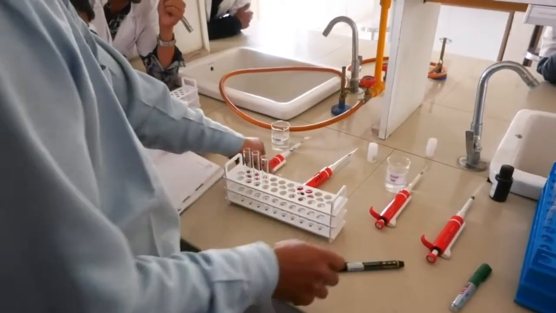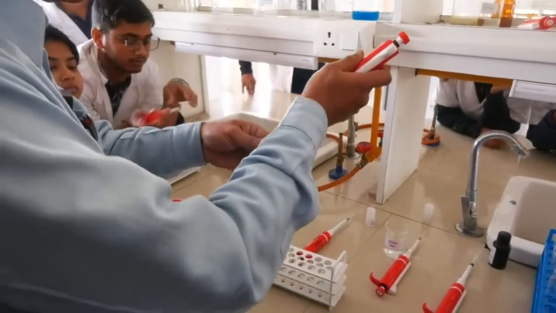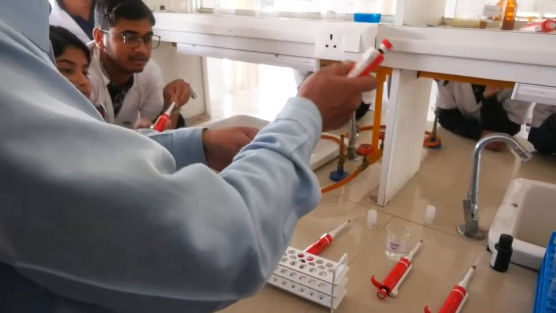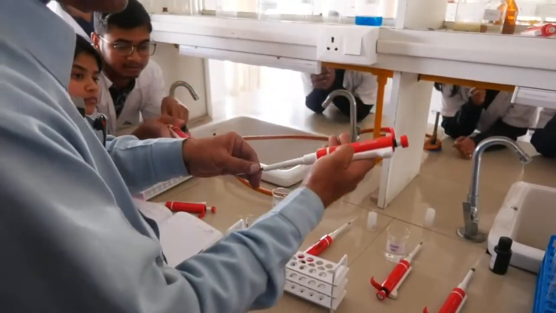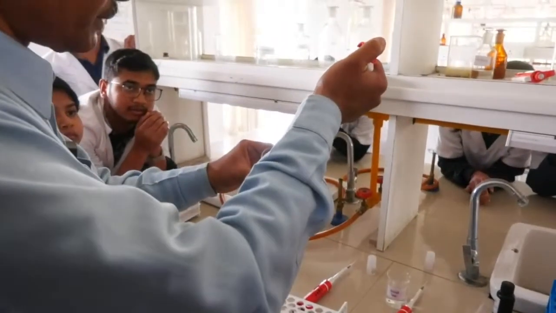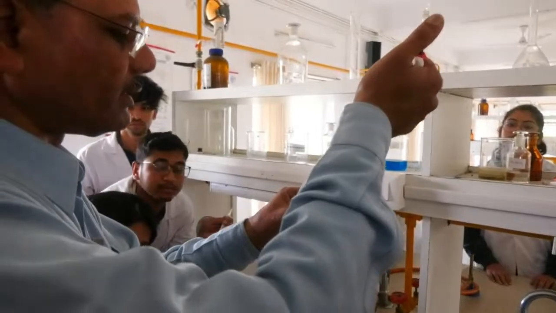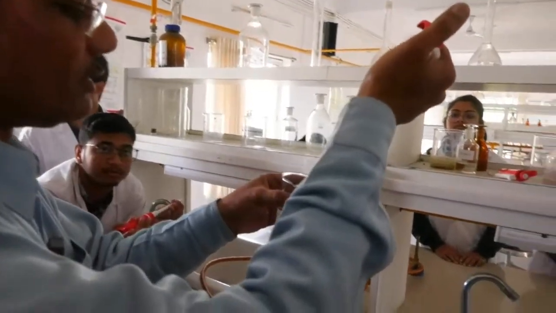I will tell you the reason later. See, this is tight, but still once deliberately open it and tighten it yourself, just tighten it also. Now this is 20 microliter, you fix it, check it. Now in the test tube, you first keep this in with your hand, okay? Now you tighten, see, gradually draw.